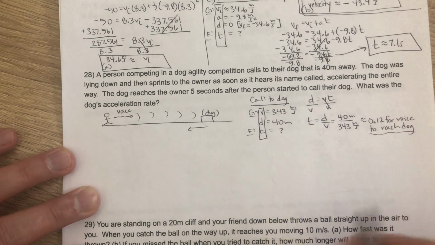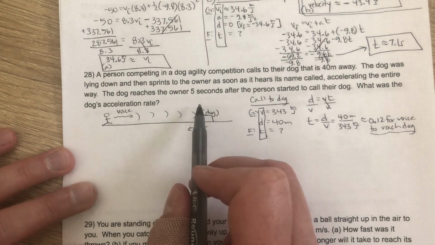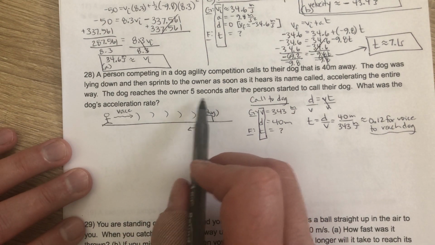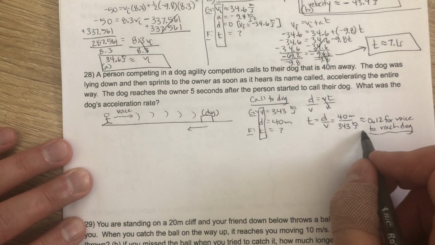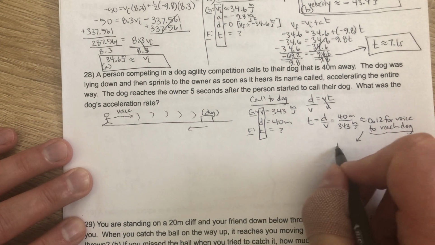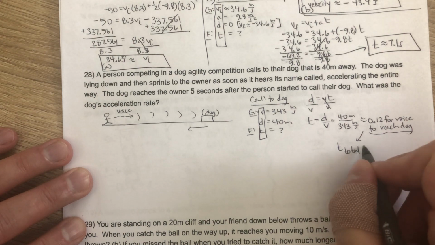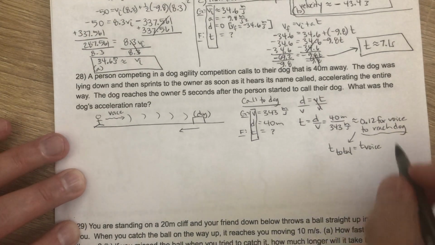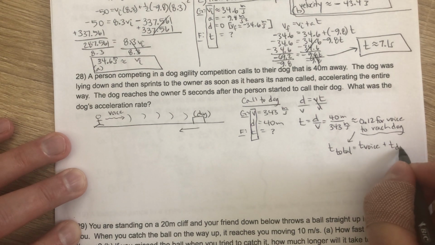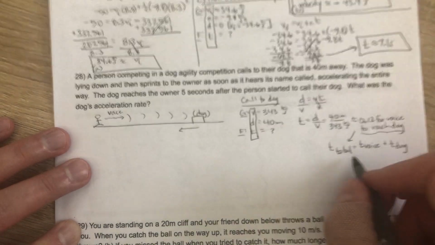And the reason that matters, if you go back to the wording of the problem, it took 5 total seconds from when you called the dog for the dog to get to you. So what we can now do, we know the total time is the time for your voice to go to the dog plus the time for the dog to actually run to you.